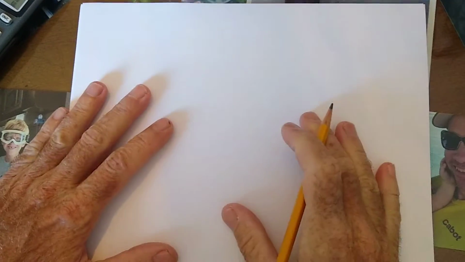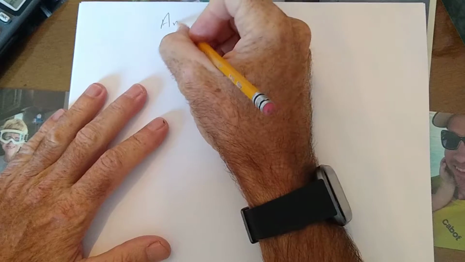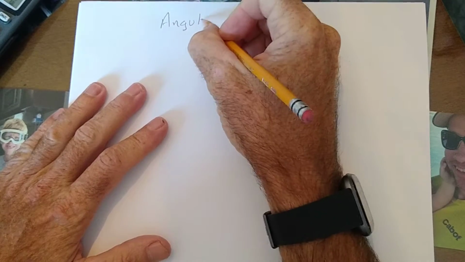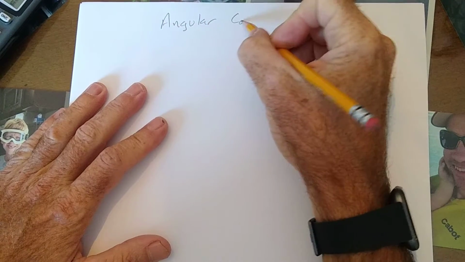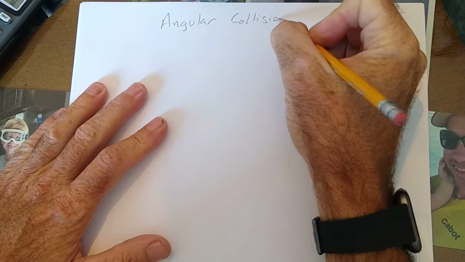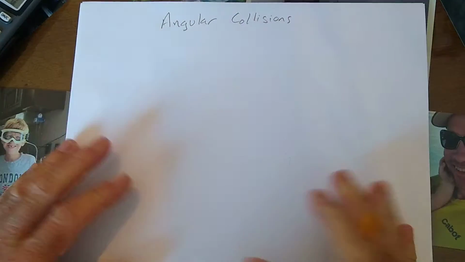What's up, everybody? We're going to do some angular collisions, all right? Angular, did I spell that right? Collisions. All right, here we go.